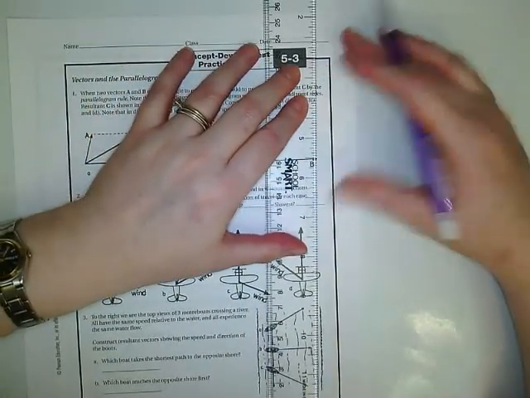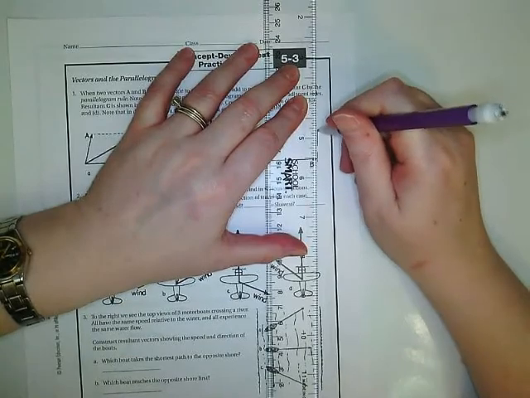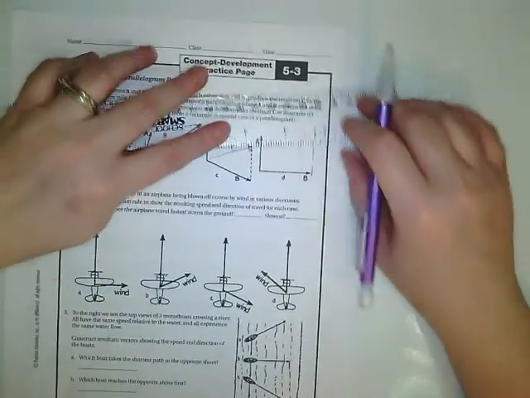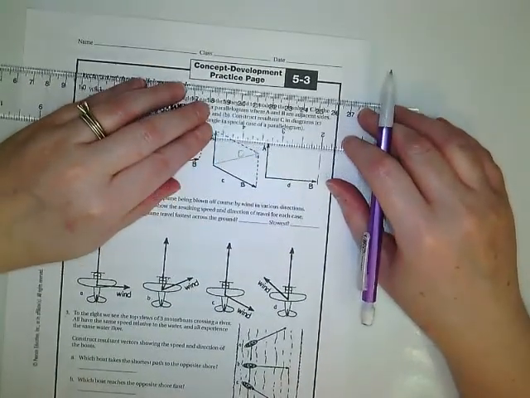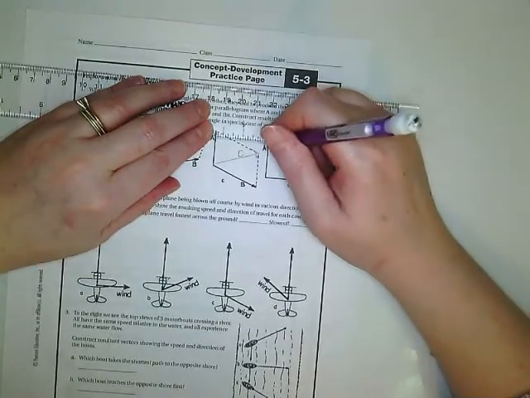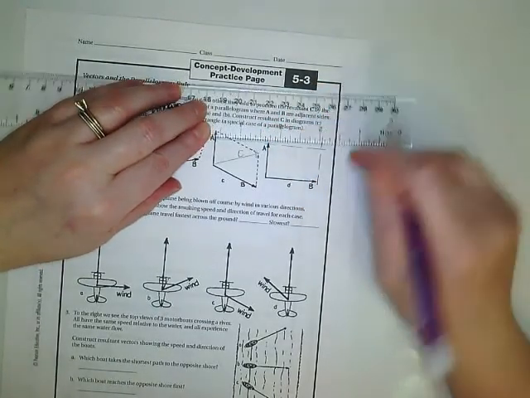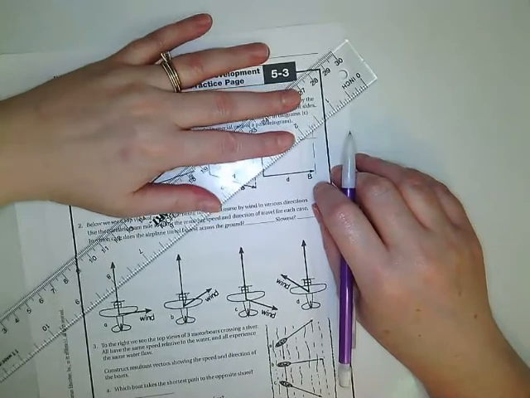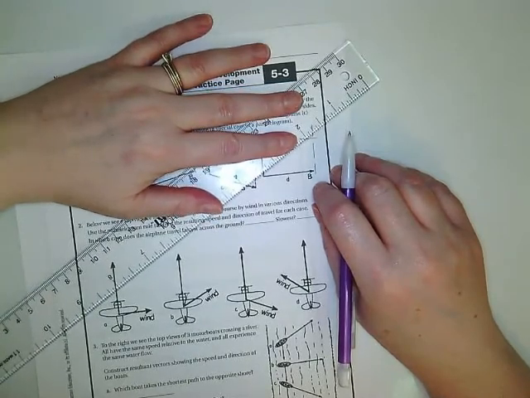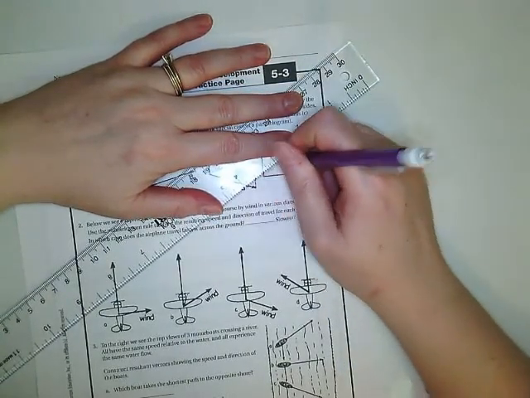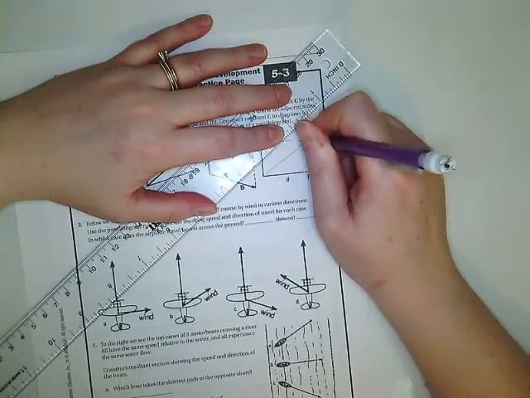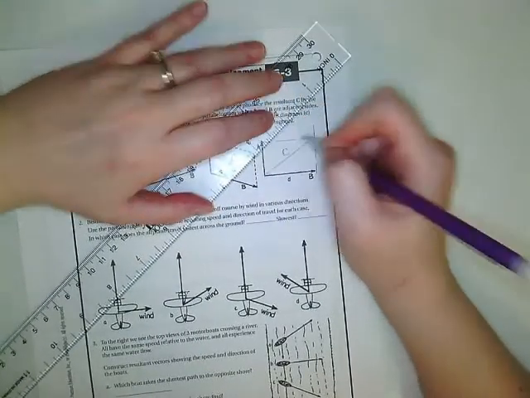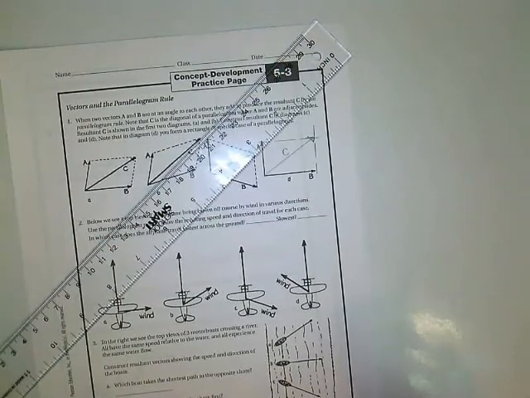So here's my first parallel. Okay. Here's my second parallel. And then my resultant goes across. So there's my resultant C. Okay.